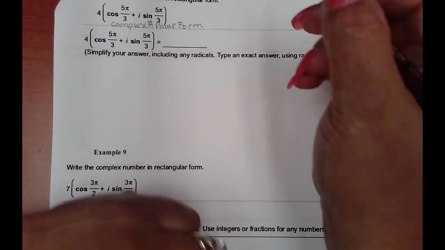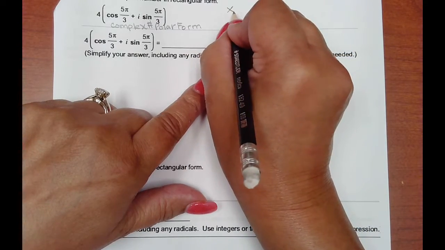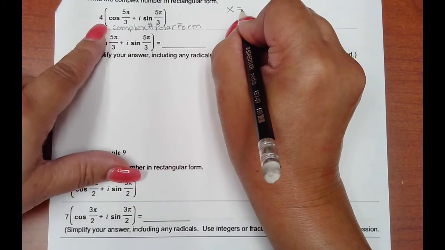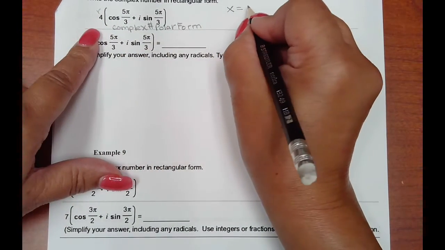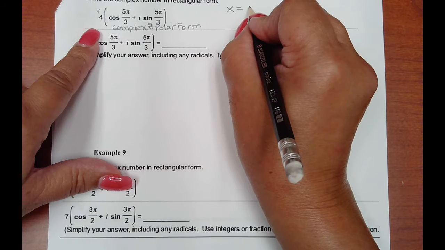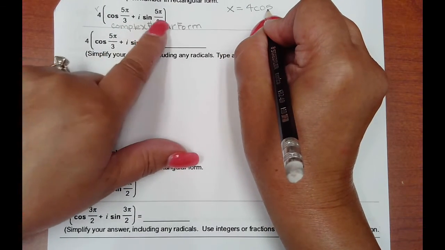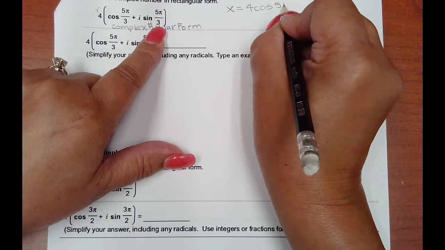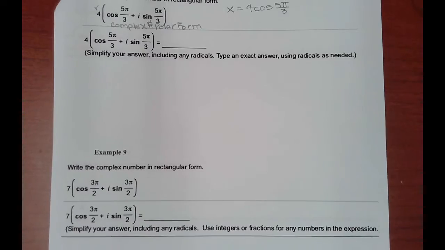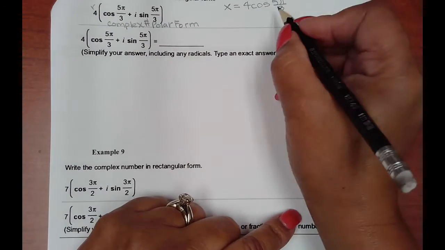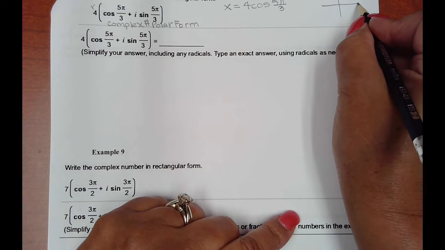Okay, so let's get at finding X and Y. So X is equal to, the R value is out front. When it's in polar form, that's that R value out front. So it would be 4 and then cosine, and then you can see the theta there, 5 pi over 3. Takes you right back to chapter 6 and all the chapters we've done since, where if you want this value, then just rotate to 5 pi over 3.